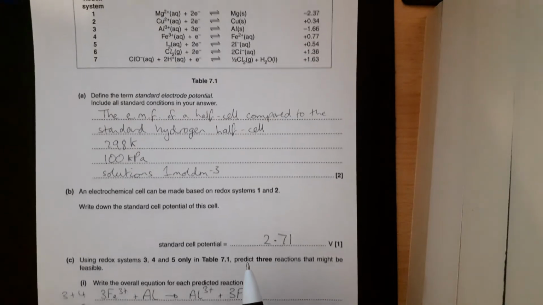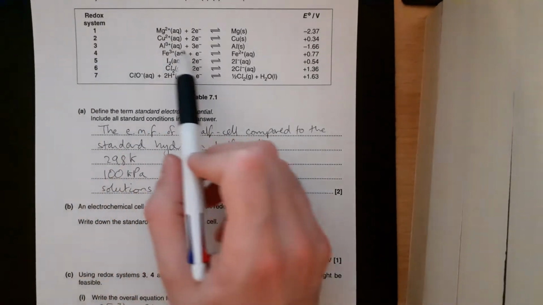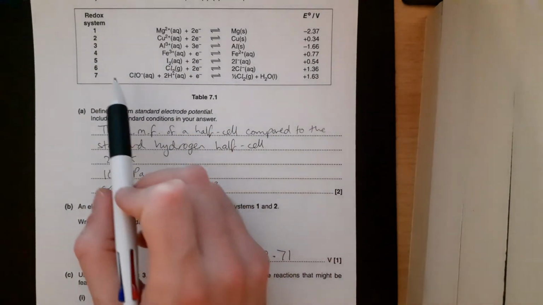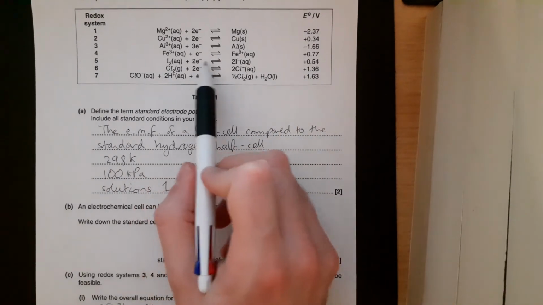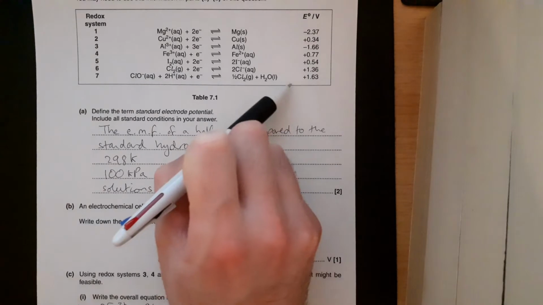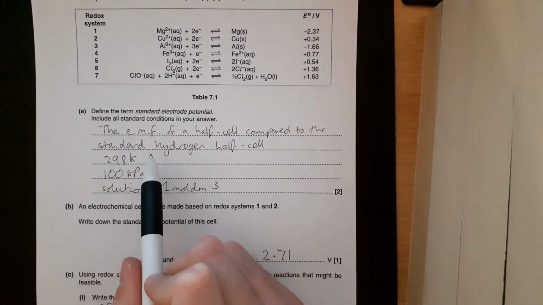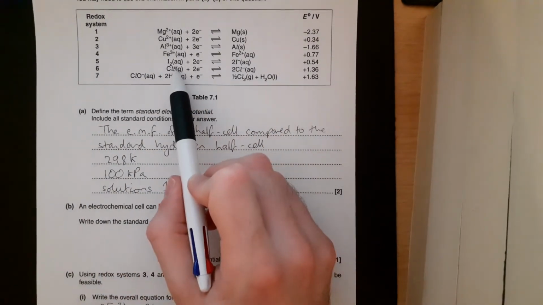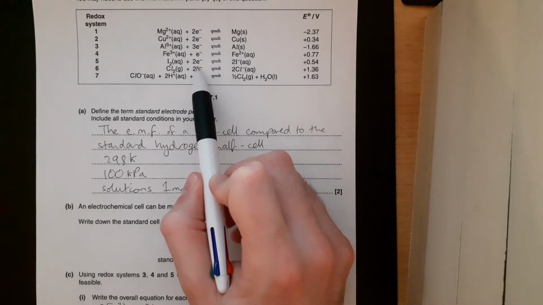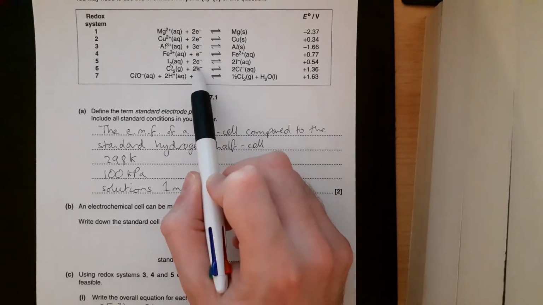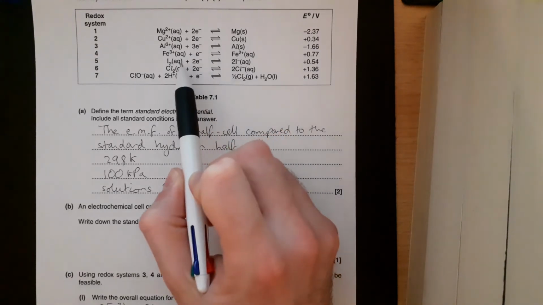Okay, so 3 and 5. 3 is this aluminium one again, it's minus 1.66. 5 is plus 0.54. So again, this is going to be the forwards reaction, left to right, and the aluminium is going to go backwards. So it's going to be I2 reacting with aluminium, but we've got 3 electrons and 2 electrons here. So we're going to times this by 3 and times that by 2. So it'll be 3 I2 and 2 aluminium.